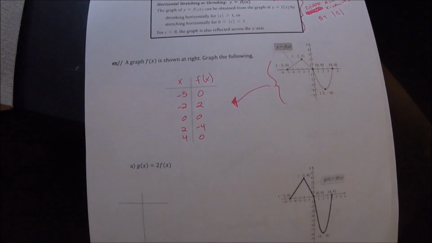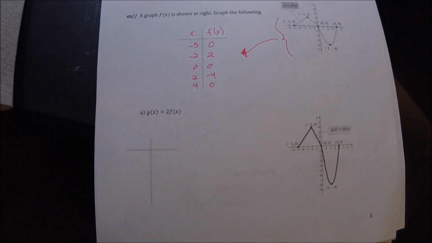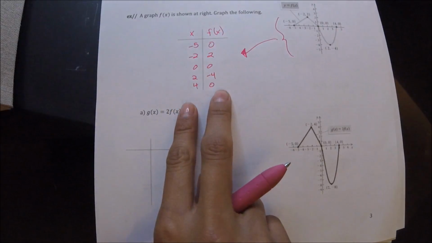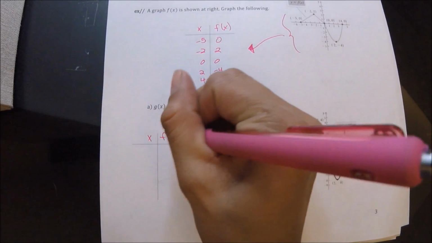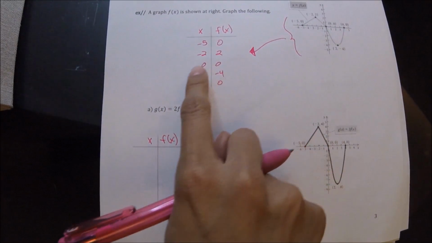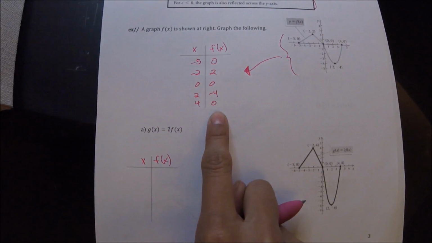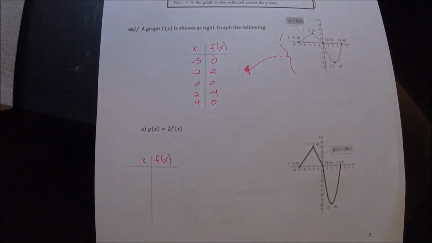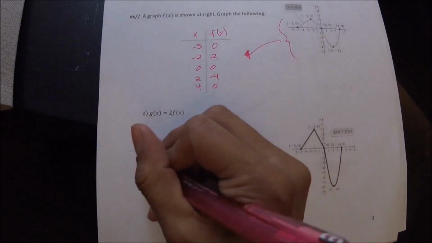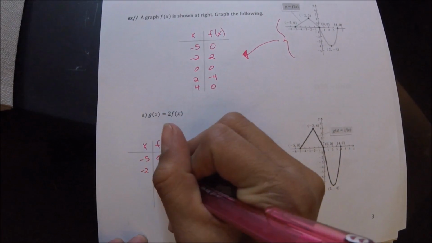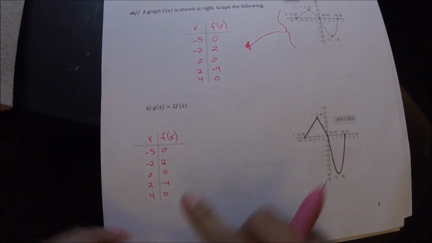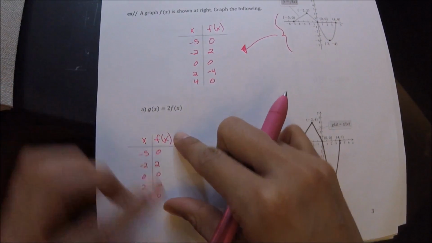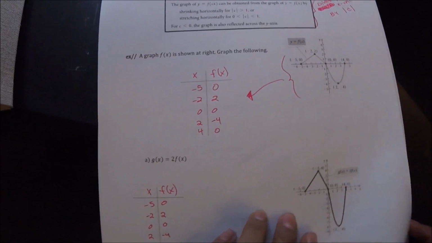And on all the parts A through E, I'm going to write these values down in all these t-charts that are already in here. So x and f of x, and then I'm just going to rewrite these because these are going to be our starting points, and then we're going to use these to help guide us in our transformations. So we have negative 5, 0, negative 2, 2, 0, 0, 2, negative 4, and 4, 0. I'm just copying these ones. So these points come from this original graph.